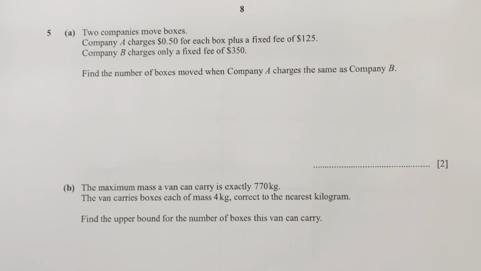Question number 4 we have completed. Now moving to question number 5. Two companies move boxes. Company A charges $0.5 for each box plus a fixed fee of 125. Company B charges only a fixed fee of 350. Find the number of boxes when company A charges the same as company B.